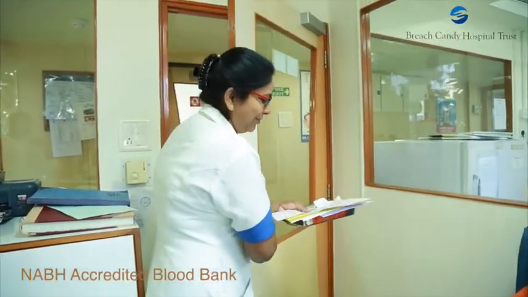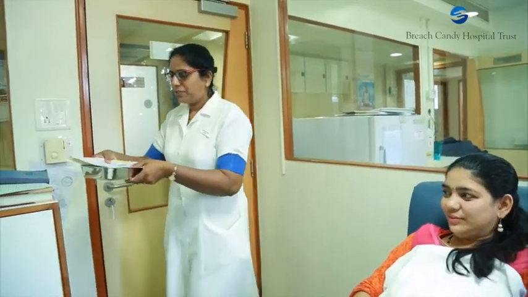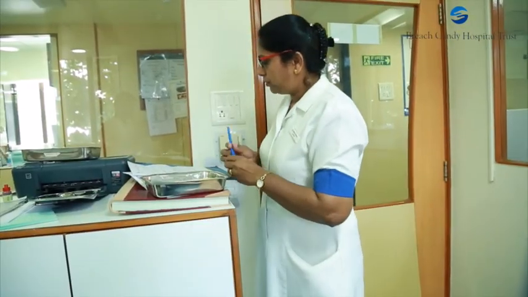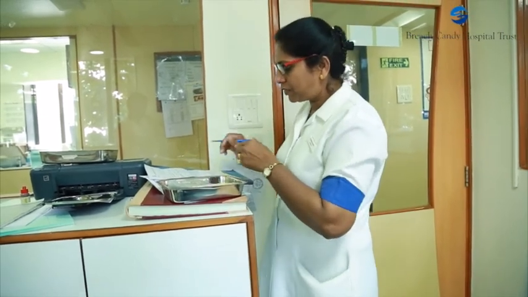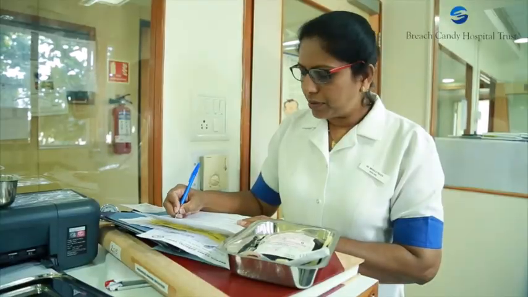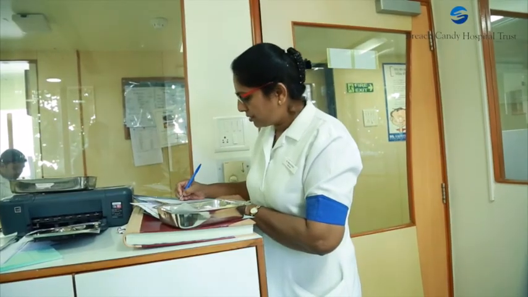Good morning, ma'am. Good morning. What's your name, ma'am? Mrs. Anupama Mukesh Danuka. Yeah, that's right. I have received the blood from the blood bank. Group of B positive. Right? I have to check all the details of the blood, ma'am. Donation unit number is 46. Blood group is B positive. Date of collection is 11/1/16.